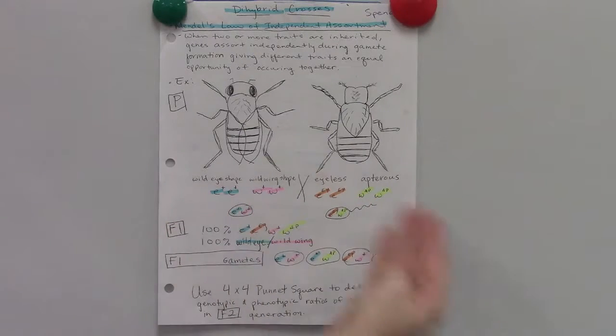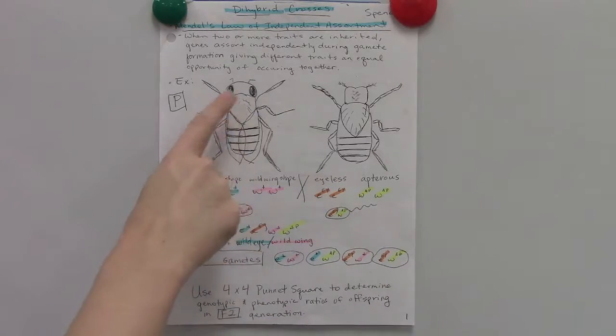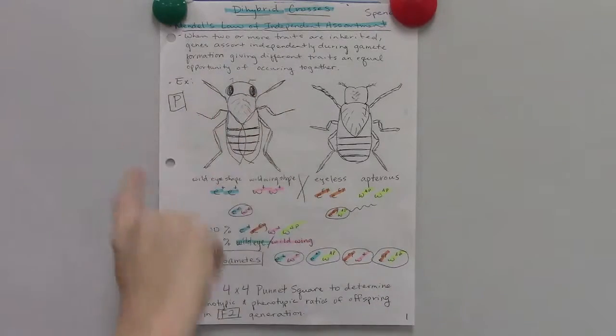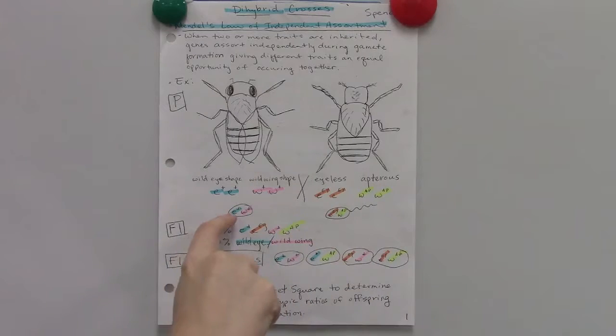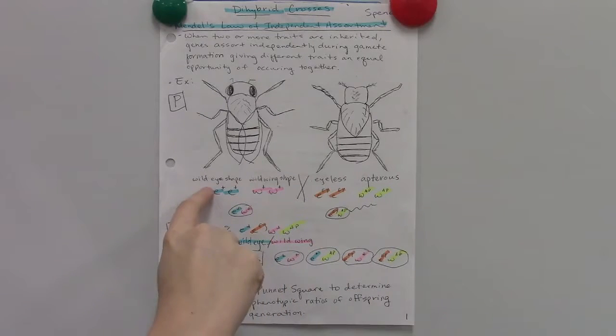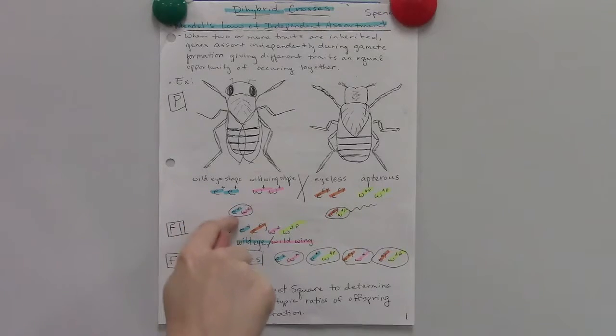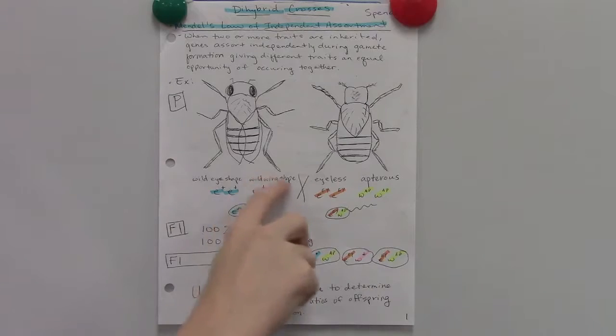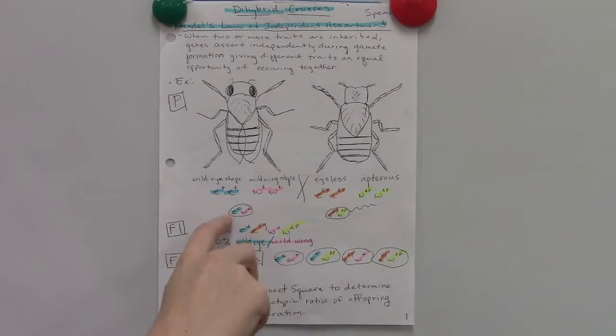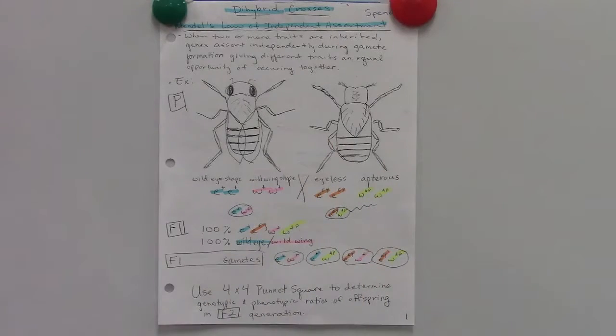Because they're homozygous for both traits, all of this parental fly's sperm and egg will get one copy of the E gene, of the eye-shaped gene. It's going to get wild from this side, and since the only options here are wild wings, we're going to have that too. Same exact thing happens with our eyeless apterous.